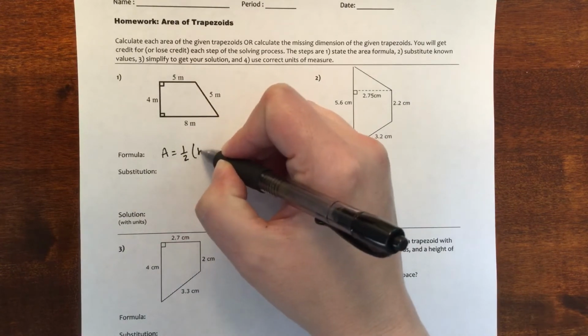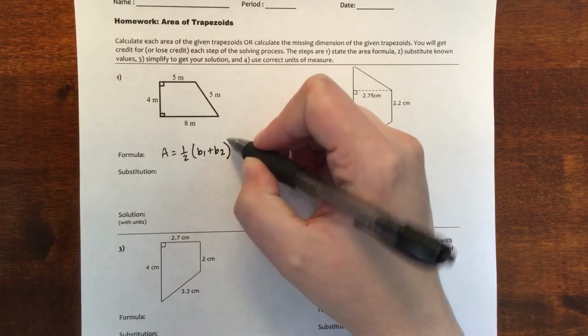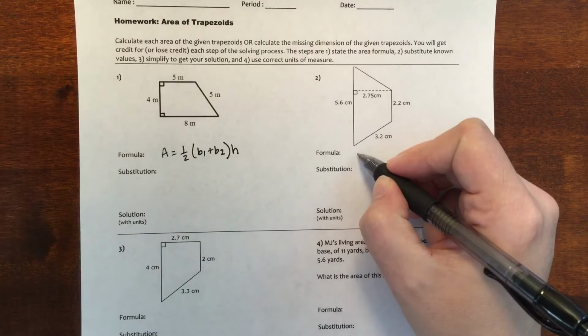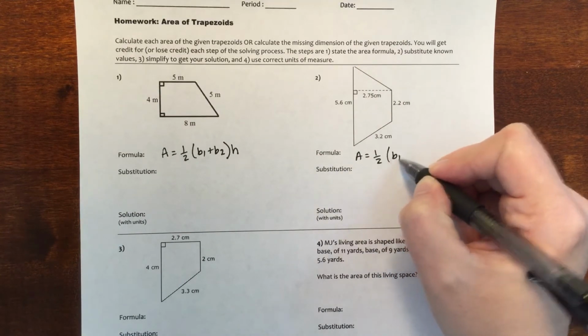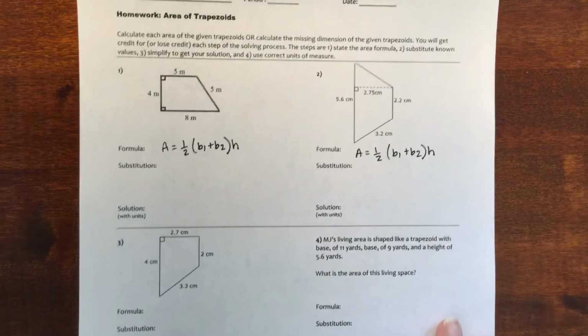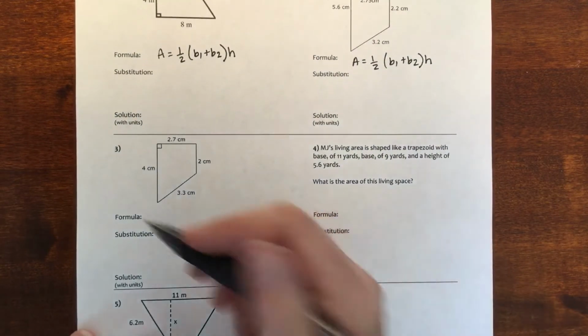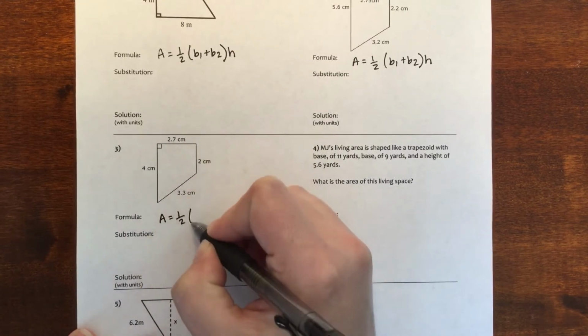Trapezoids are four-sided polygons that have one set of parallel sides. As a result, their formula to calculate area, or the amount of space that each shape occupies or covers, is pretty complex.